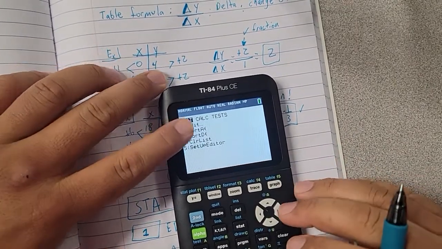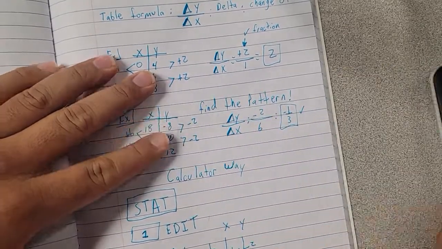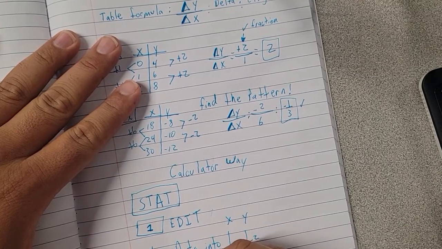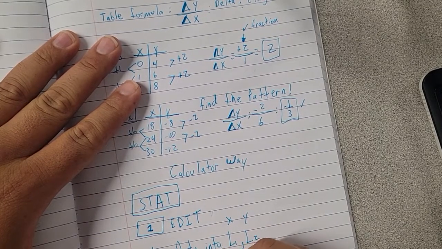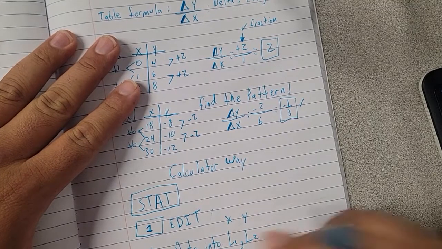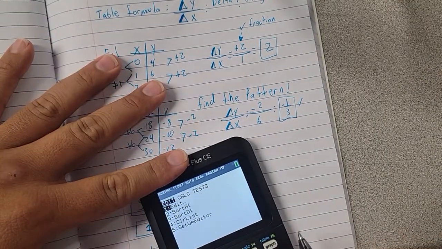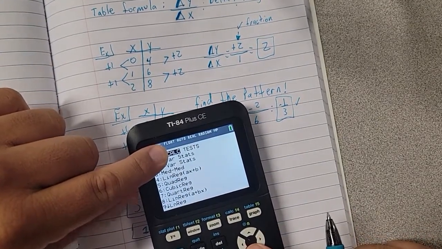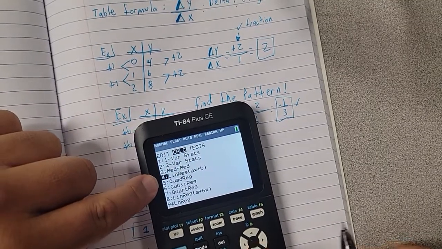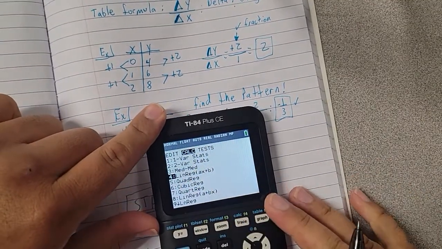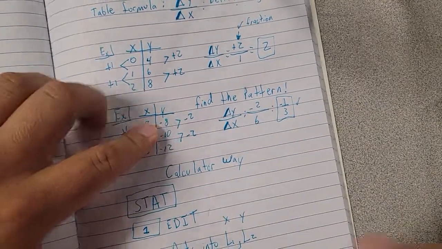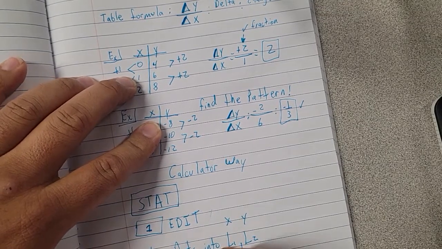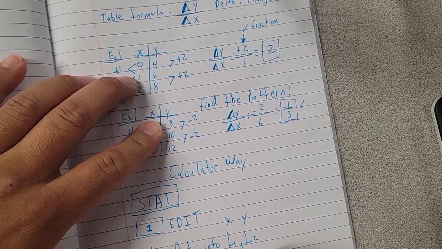Now I'm going to go back to stat and then go to where it says calculate. Push the stat button, and then go to the right where it says calc. So you push stat, go to the right side where it says calculate. And then we're going to do number 4. Push enter. So we push number 4. That says linear regression.